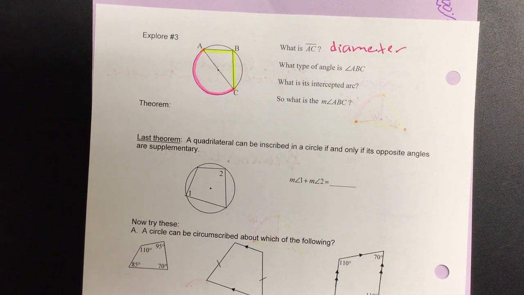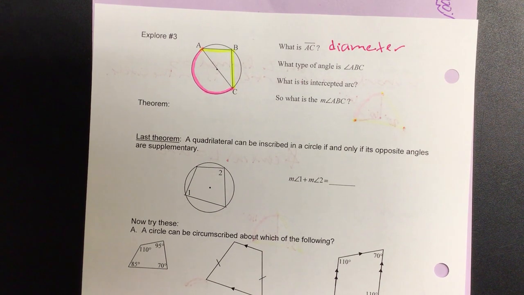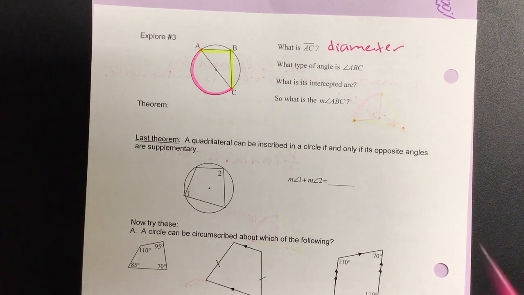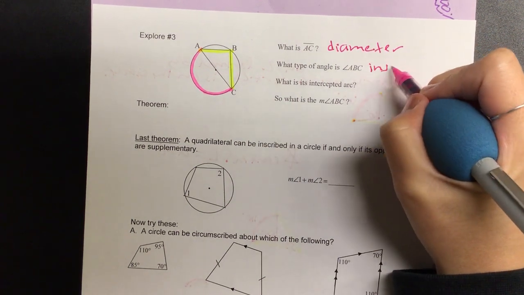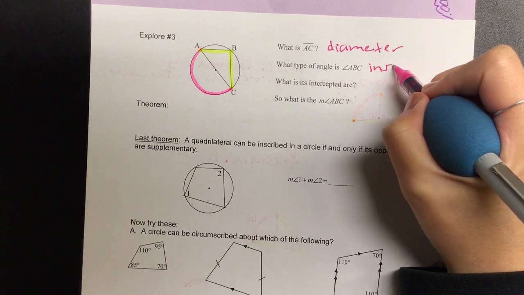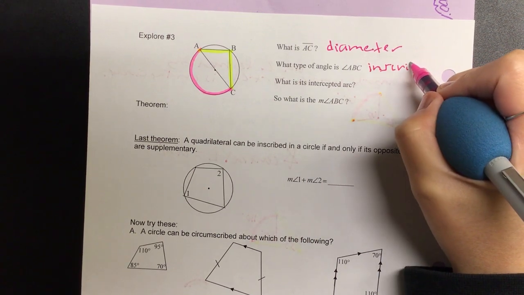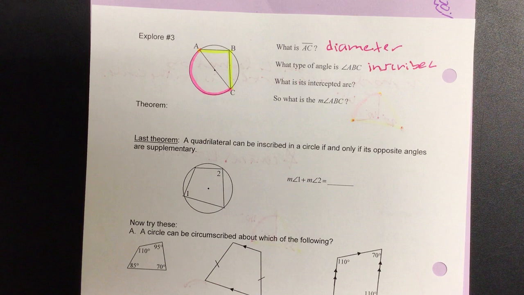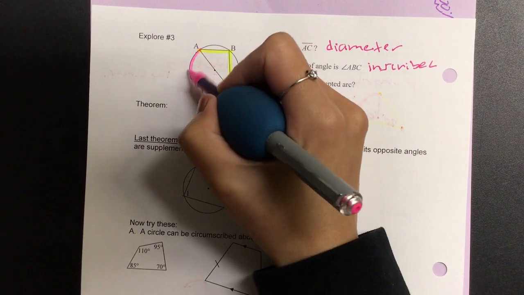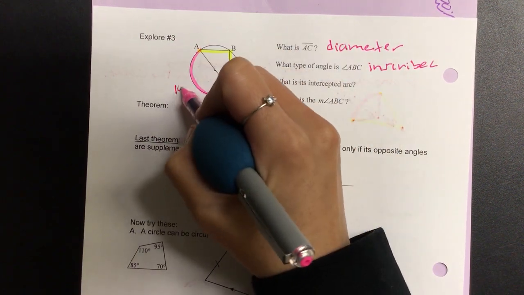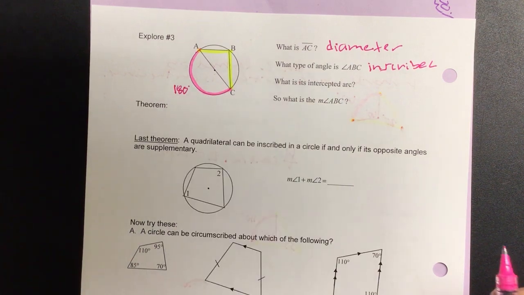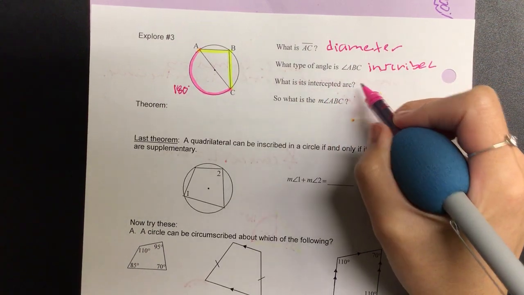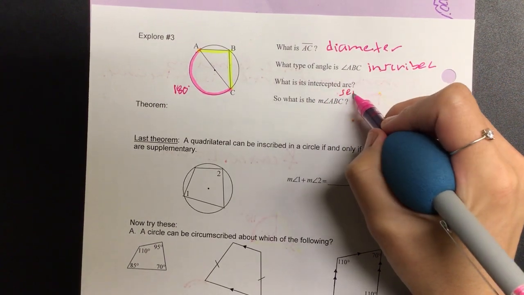So therefore, angle ABC has to be what kind of angle? It is called the inscribed angle, right? Is it a right angle? Probably. Okay, I think you're right. We know this arc, half a circle, is going to be 180, right? Yeah. So what is the intercepted arc? In this case, we have a semicircle.